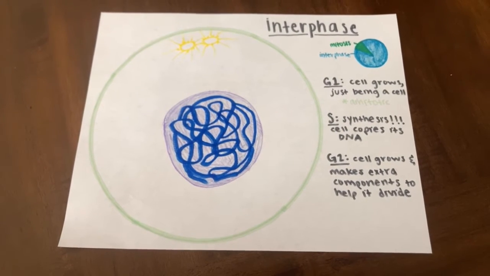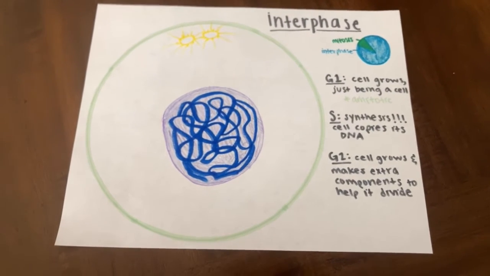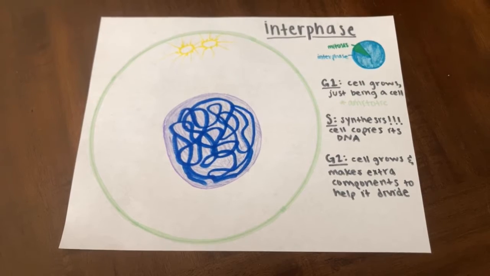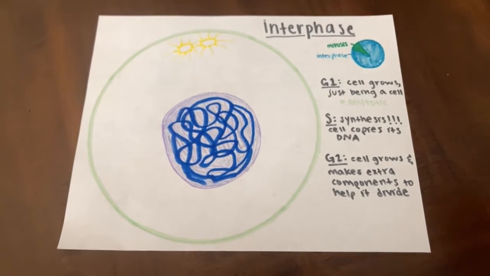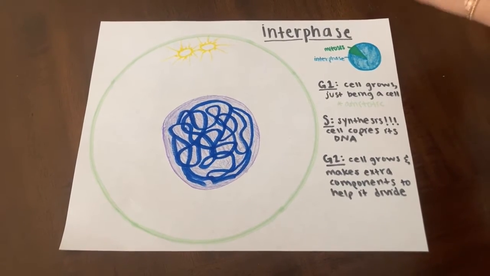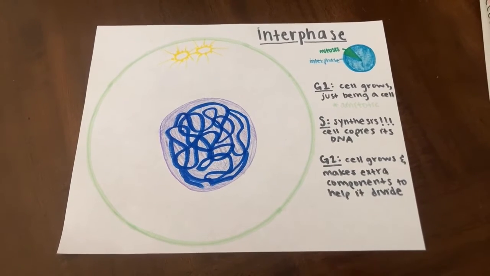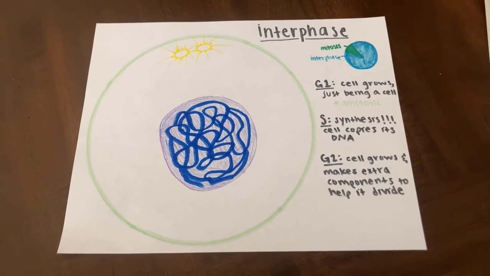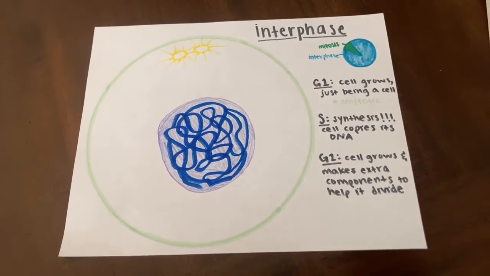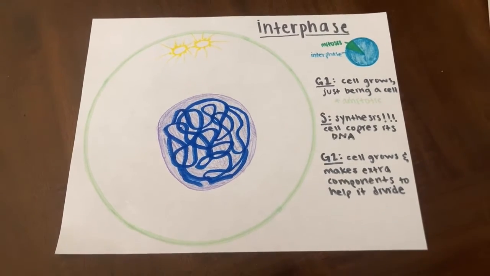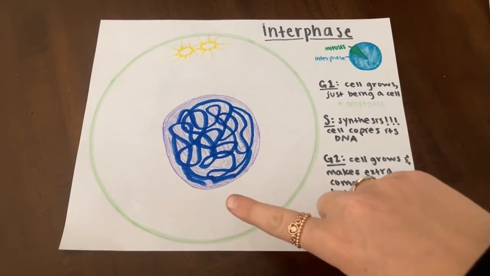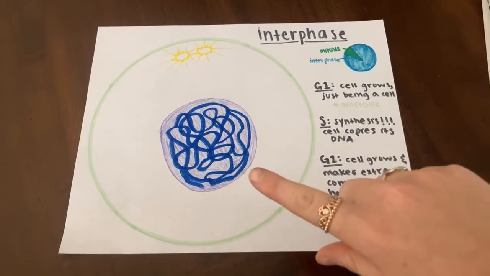Interphase is not a part of mitosis, and it is the resting state of a cell before division. The cell is mostly in interphase, as you can see here, and mitosis is a small part of the cell's life cycle. This is the mitotic spindle, and it has not formed yet. And then in the nucleus, the DNA is still in a chromatin form.